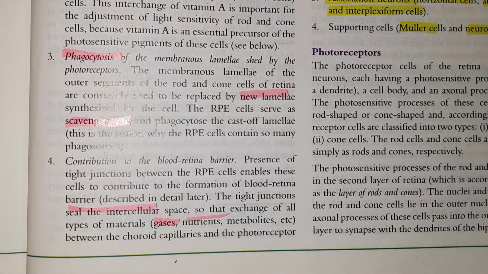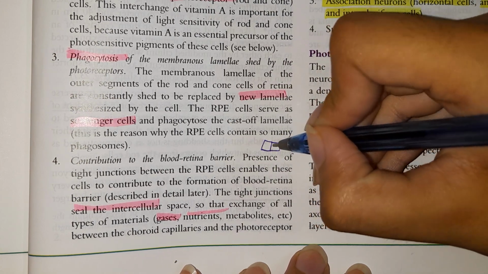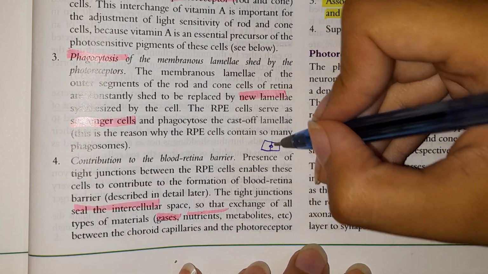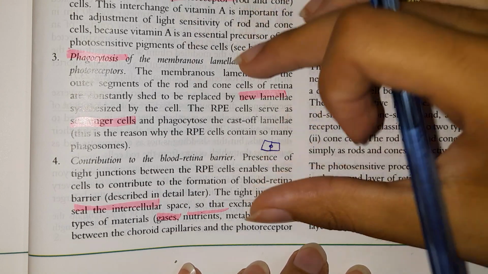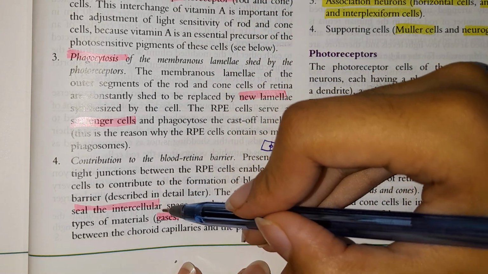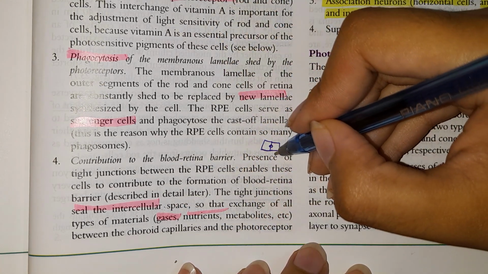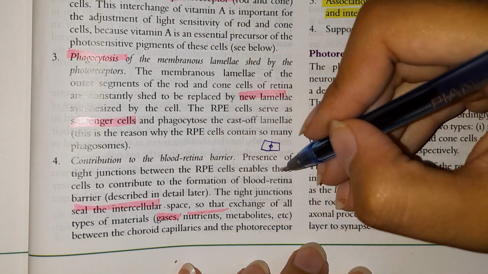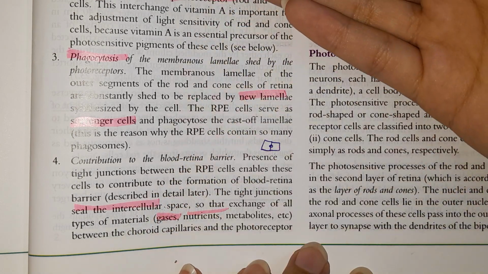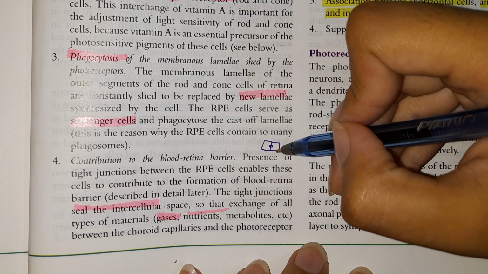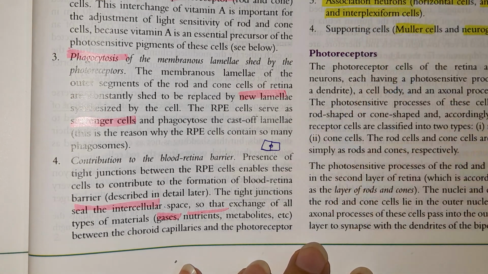Now, I told you that between these low columnar retinal pigment epithelial cells, there were a large number of tight junctions, and these tight junctions were of the zonula occludens type. What they did was block or seal all the intercellular space. So the only method for the movement of gases, water, nutrients, and metabolites from the external capillaries to the interior layer of the retina is through these retinal pigment epithelial cells. So they make the blood retina barrier.